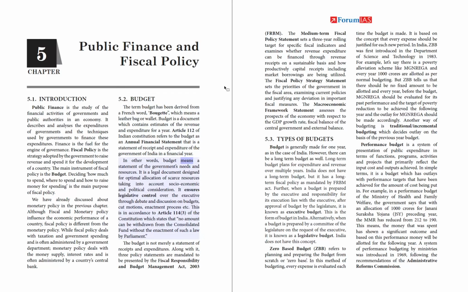In other words, budget means a statement of the government's needs and resources. It is a legal document designed for optimal allocation of scarce resources, taking into account socioeconomic and political considerations. It ensures legislative control over the executive through debate and discussion on budgets, cut motions, enactment process, etc. This is in accordance with Article 114(3) of the Constitution, which states that no amount can be withdrawn from the Consolidated Fund without the enactment of such a law by Parliament.